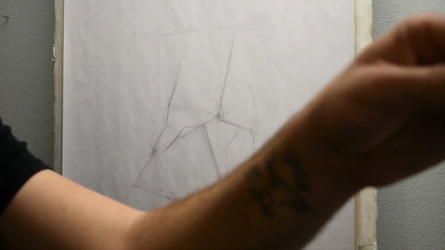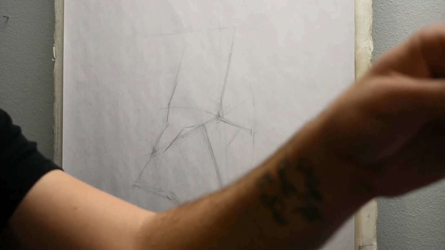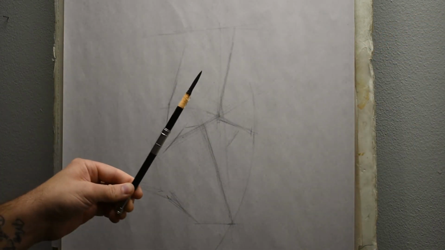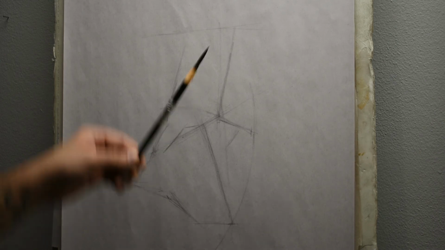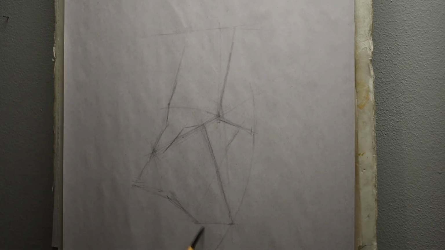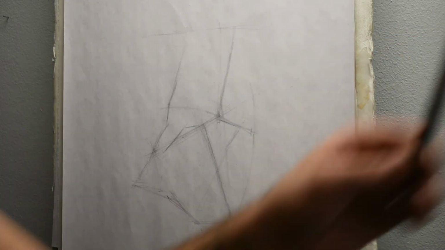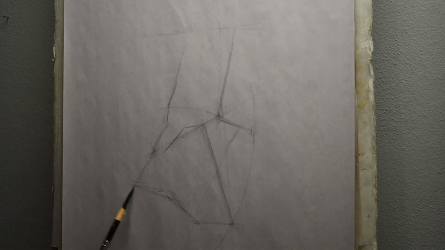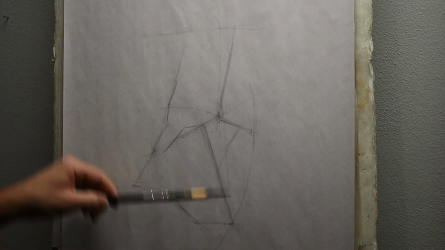Maybe line that up with the ring finger. It seems pretty close. If this is the point of the ring finger, or wait, that's the point of the middle finger. That's what I meant. Ring finger's here, pinky here, index here.